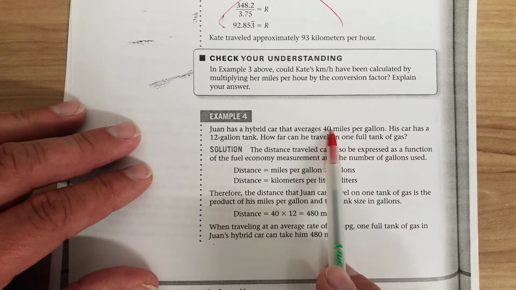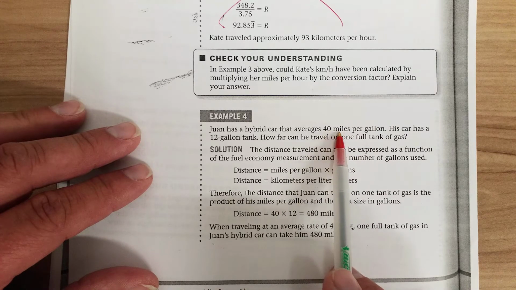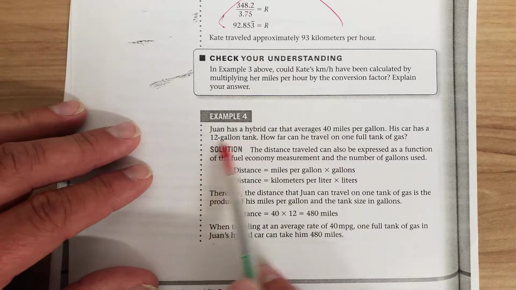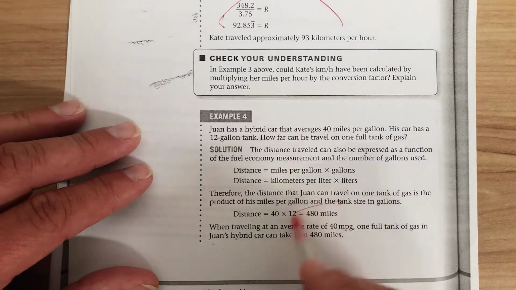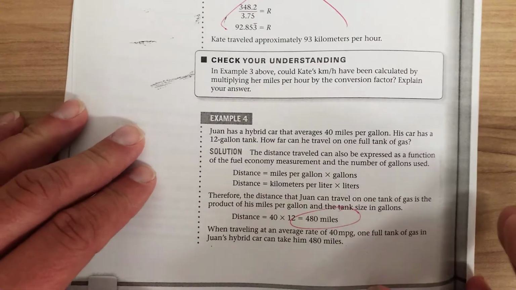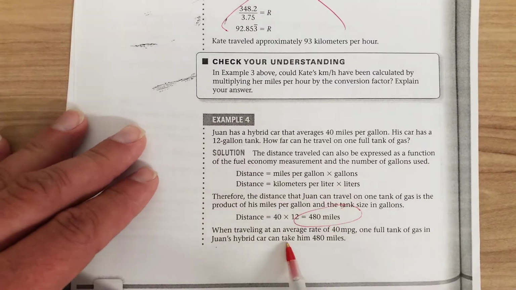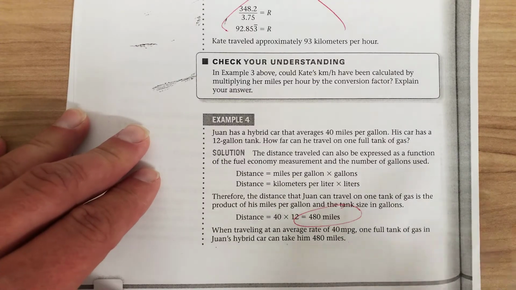Well, if he gets 40 miles per gallon for 1 gallon and it holds 12 gallons, you just simply multiply those together, 480. So when he's traveling at an average rate of 40 miles per gallon, 1 tank of gas will take him 480 miles. That's a pretty easy one.